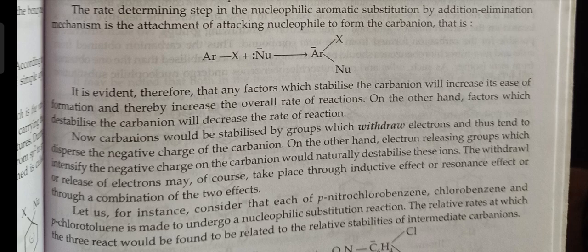Now, the carbanion would be stabilized by groups which withdraw electrons and thus tend to disperse the negative charge of the carbanion. On the other hand, electron releasing groups, which intensify the negative charge on the carbanion, would naturally destabilize these ions. The withdrawal or release of electrons may take place through inductive effect or resonance effect or through a combination of the two effects.